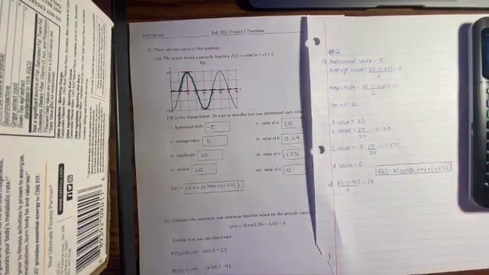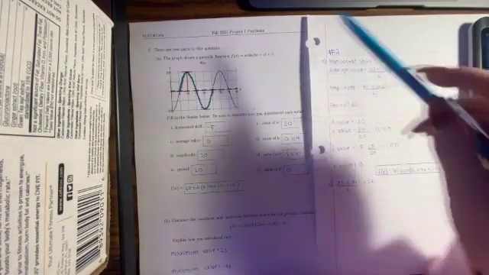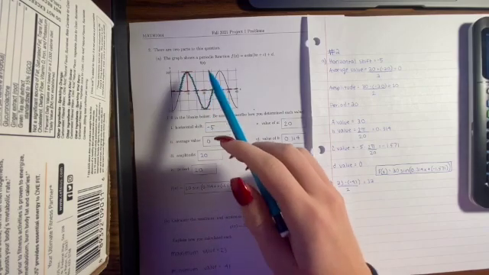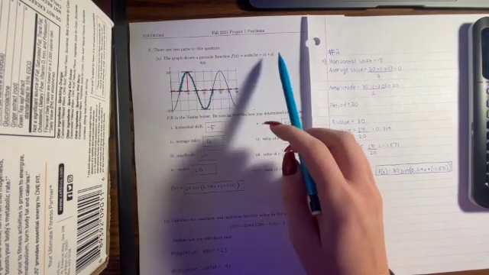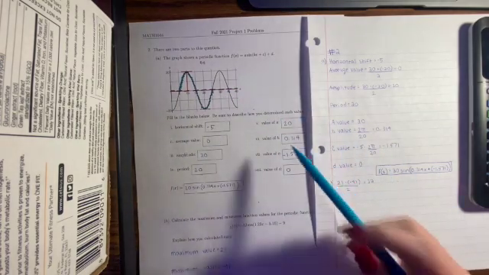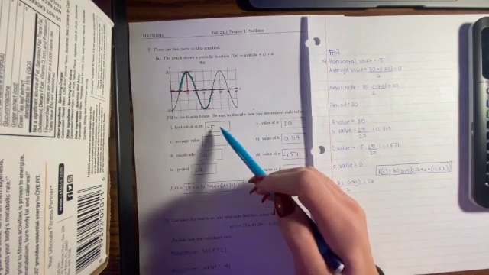Hello, so right now we're looking at question number 2. The graph shows a periodic function, f of x is equal to a sine bx plus c plus d. We're given the graph of f of x. So for number 1, we have to find the horizontal shift.